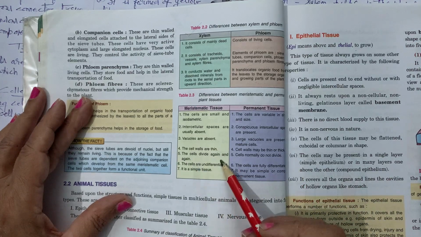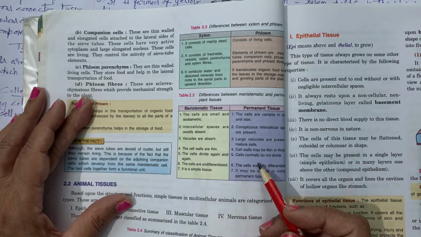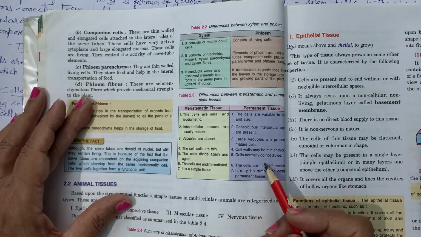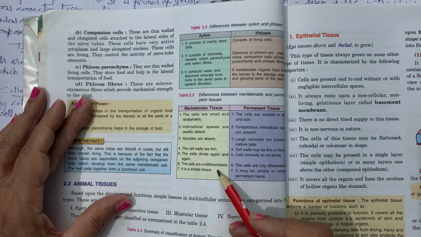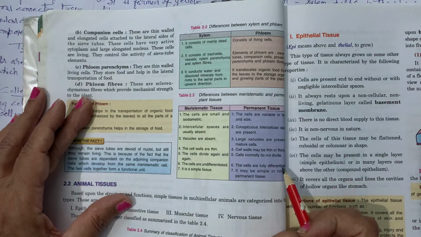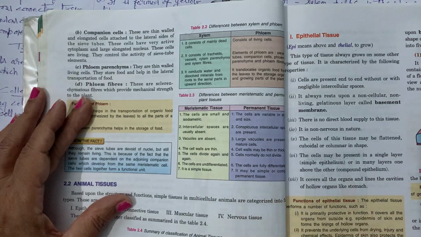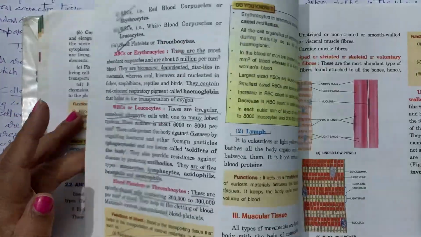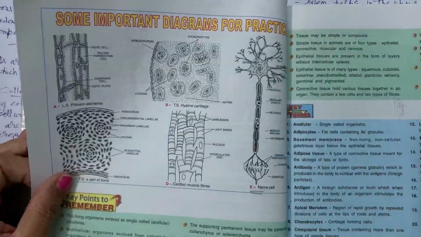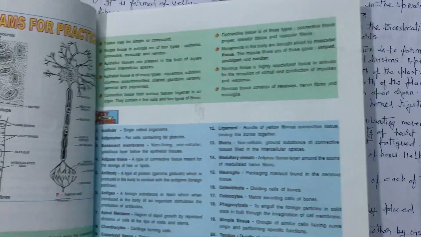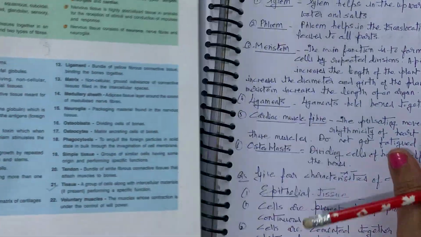Meristematic cells divide again and again. They have dividing capacity. Permanent cells do not divide. Meristematic cells are undifferentiated, but here the cells are fully differentiated. Meristematic tissue is a simple tissue. Permanent tissue may be simple or it may be a combined tissue. Right? Okay. Now discuss the functions of the following.